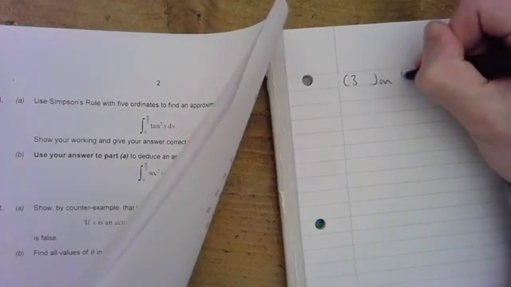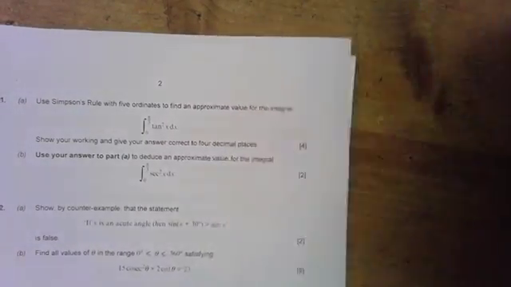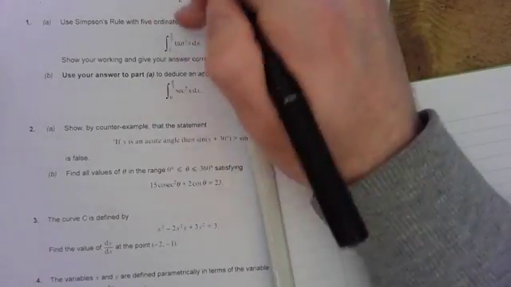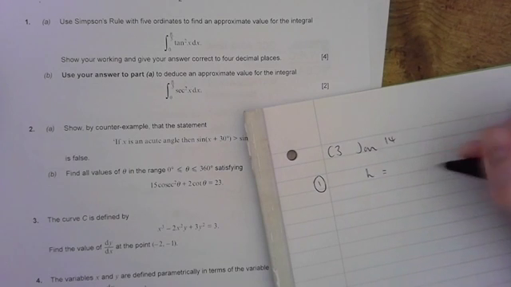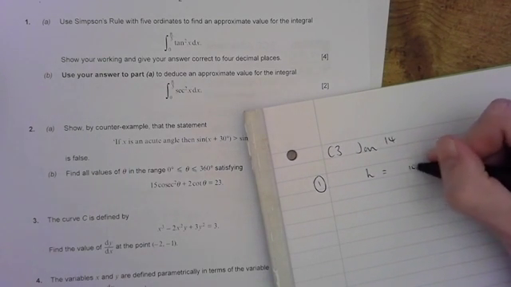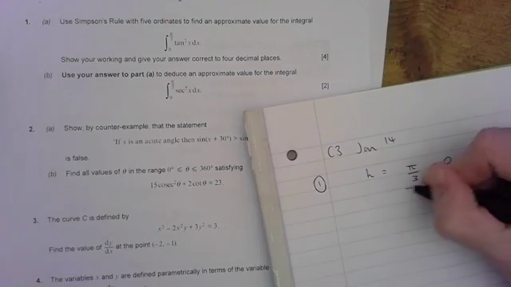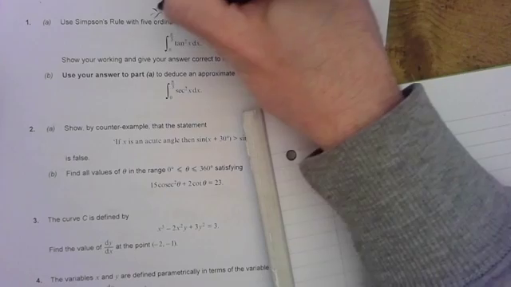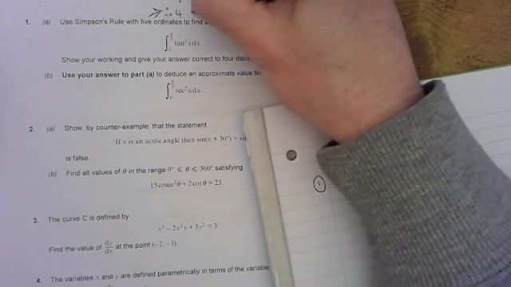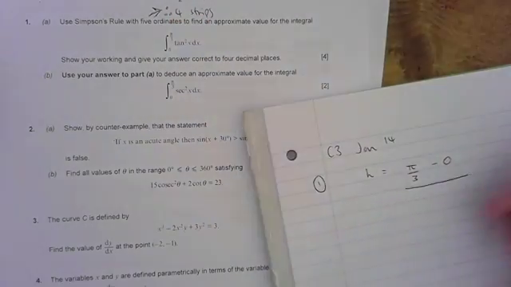So we are doing C3 Jan 14. Okay, now it gives us the formula here. Pi and trig straight away, then make sure you're in radians. We need to go and work out h, because we're doing Simpson's rule. So it'll be the limits, you subtract and you divide by the number of strips. Now there's 5 ordinates, so therefore 4 strips. Okay, so I divide that by 4, so therefore h equals pi by 12.